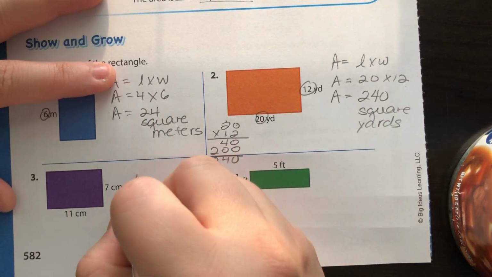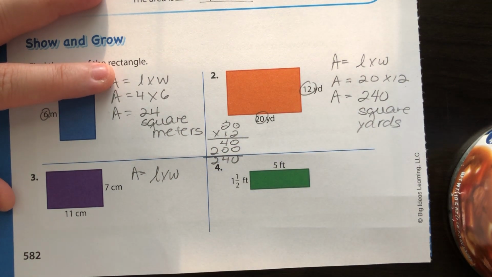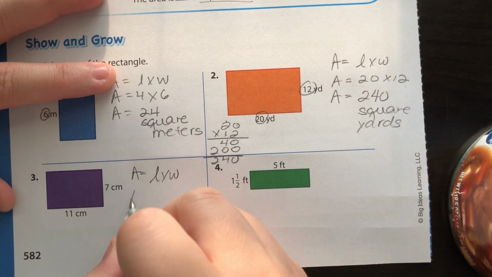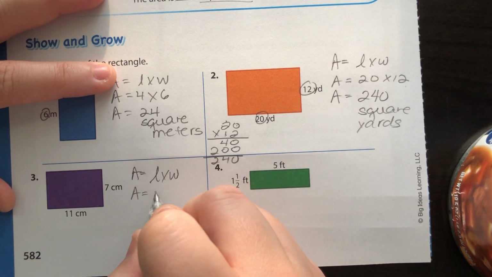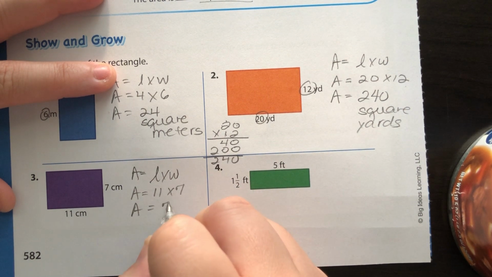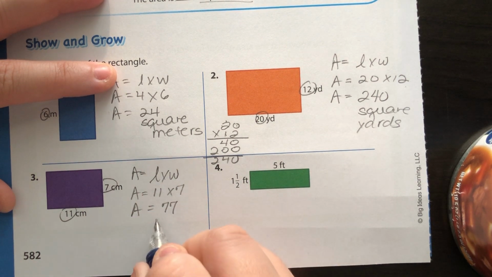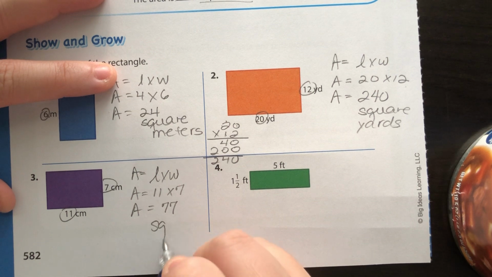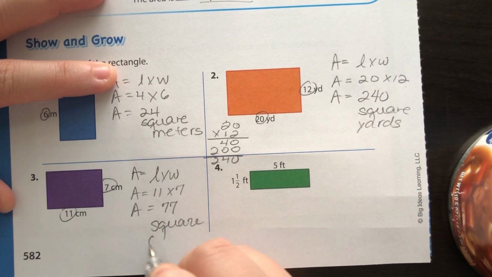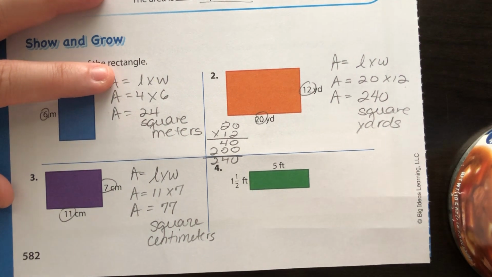Over here on the bottom, area equals length times width. Yes, I'm going to write the formula every time to help me remember it. Area equals 11 times 7. And that's a basic fact. I know it's 77 when I multiply these two. But 77 what? Square centimeters. Okay.